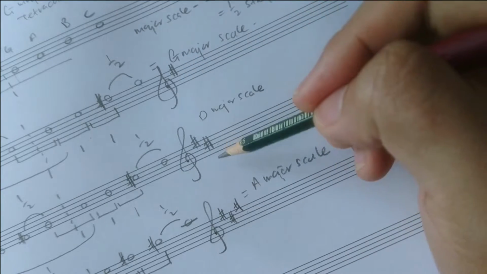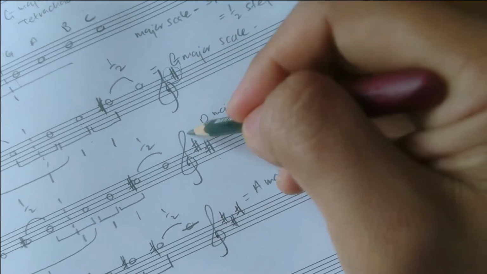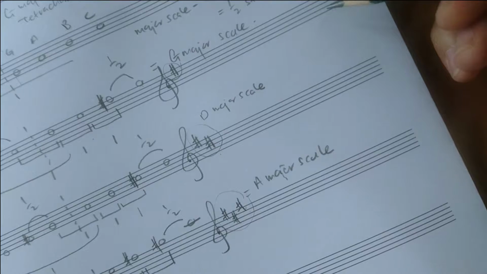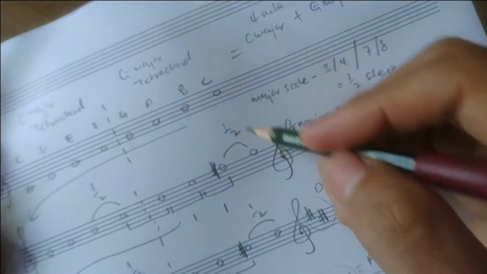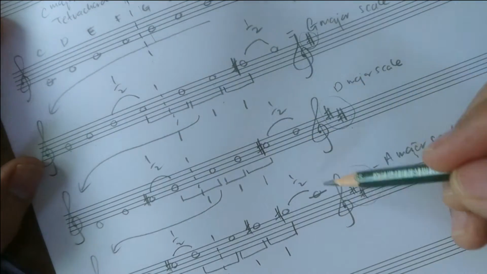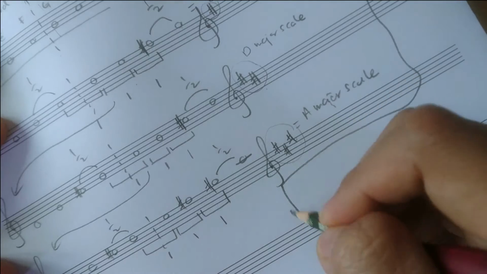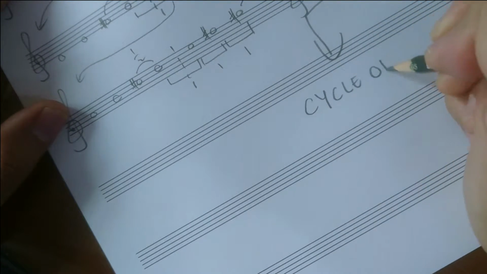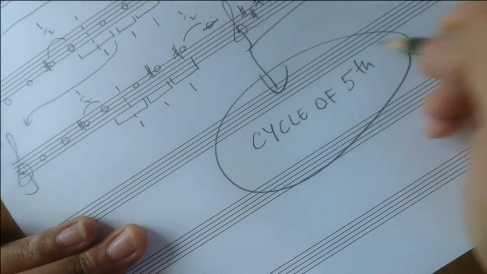Notice how the key signatures have been arranged. This is how you arrange the key signature, following this whole idea that we call the cycle of fifth.